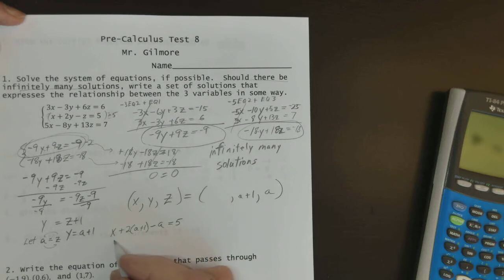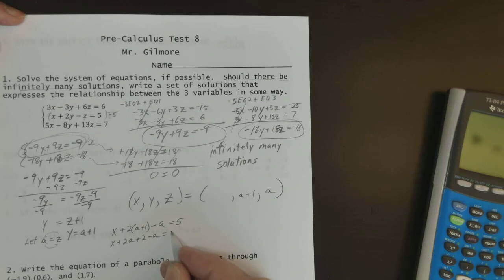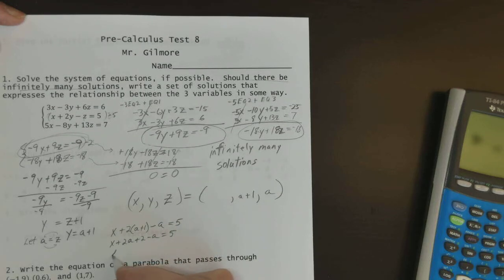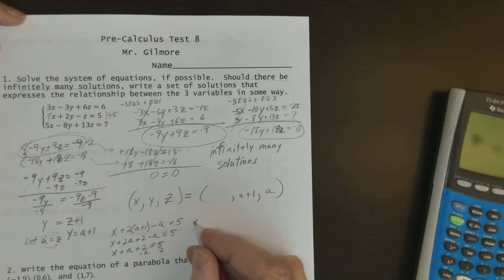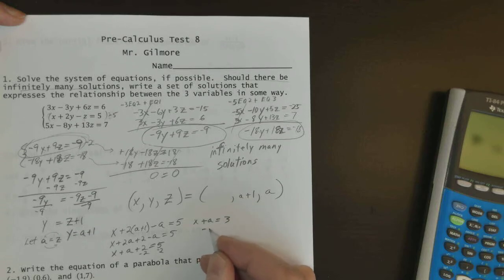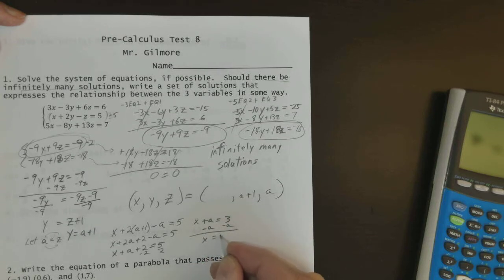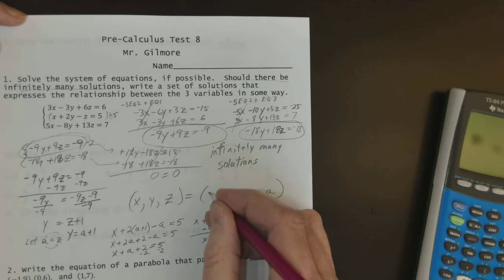And I'm just going to solve this for x. x plus 2a plus 2 minus a equals 5. x plus a plus 2 equals 5. Let me subtract 2 from both sides. I've got x plus a equals 3. I will subtract a. x is equal to 3 minus a.